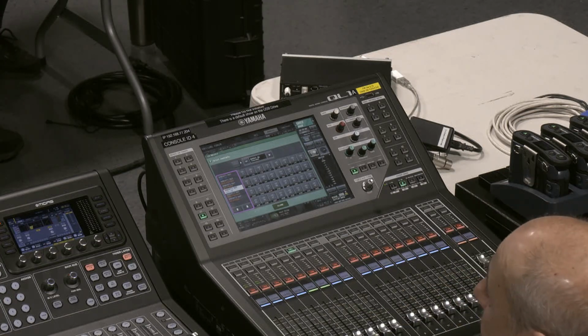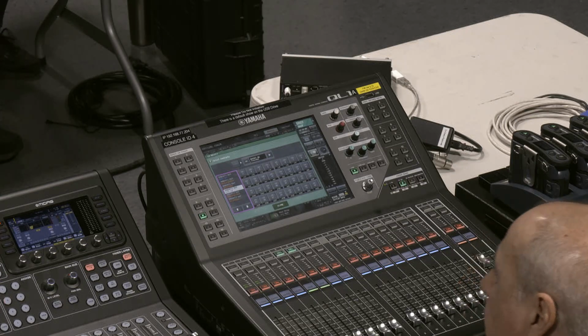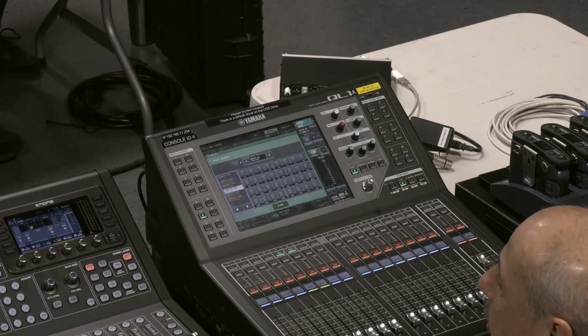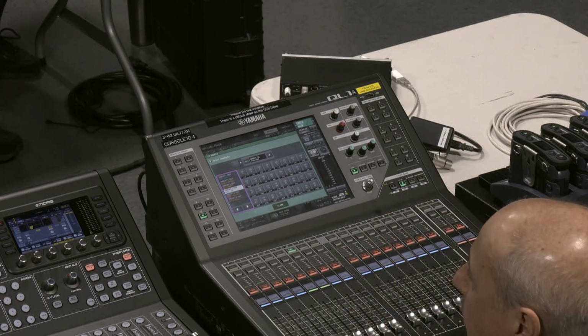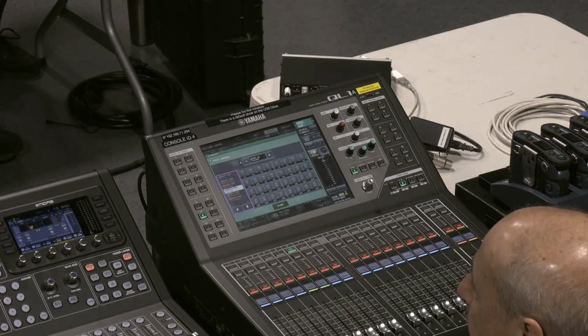I had been putting the primary source enhancer on the subgroup just because I feel like it's needed more for the PA than for the recording, and I feel like the dynamic EQ is needed for both. If somebody's getting right on the podium mic, you want the dynamic EQ on the recording too.